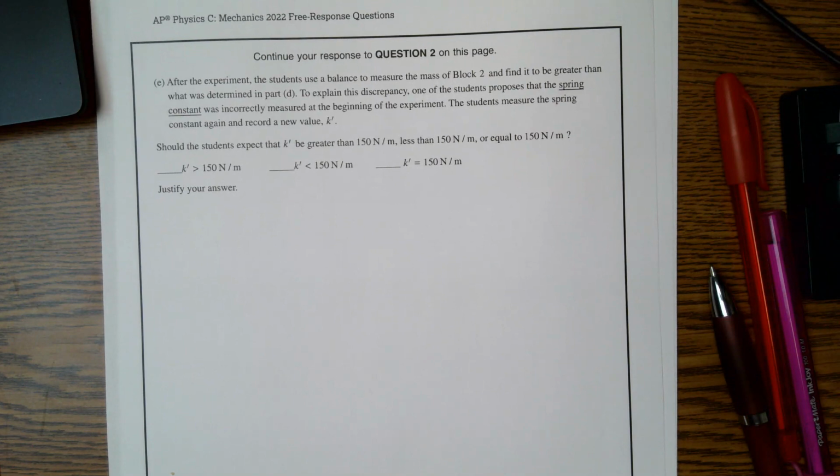Okay, last thing. After the experiment, the students used a balance to measure the mass of block 2 and found it to be greater than what they found in part D. So to explain this discrepancy, one of them says, hey, the spring constant must have been bigger. Well, not must have been bigger, it must have been different. Okay, and then they said, you know what, we're going to measure the spring constant again and find it. So what do we expect it to be? Is it going to be greater than, less than, or equal to 150?